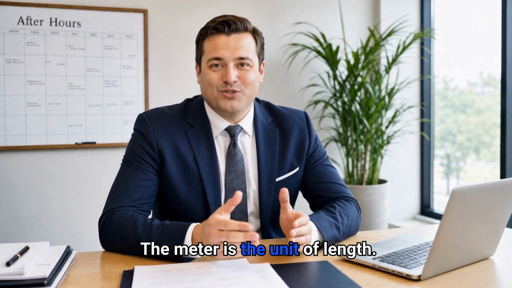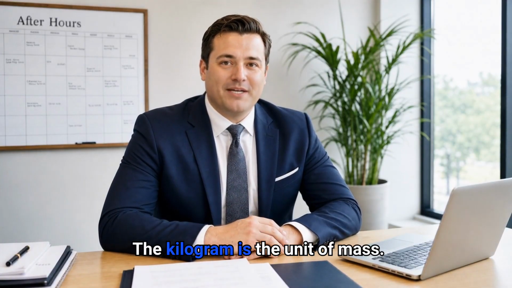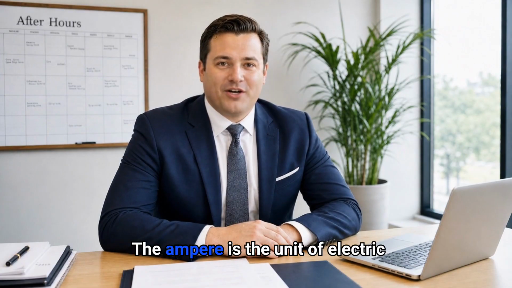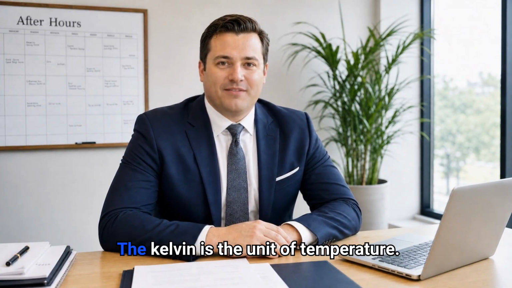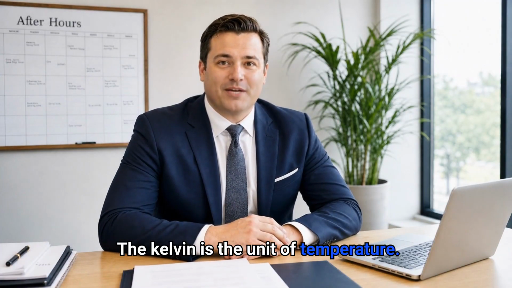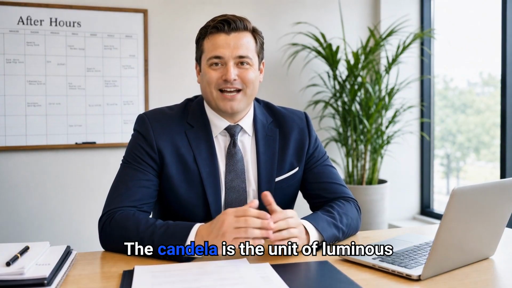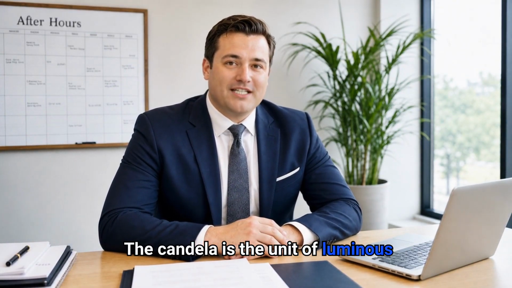The meter is the unit of length. The kilogram is the unit of mass. The second is the unit of time. The ampere is the unit of electric current. The Kelvin is the unit of temperature. The mole is the unit of amount of substance. The candela is the unit of luminous intensity.